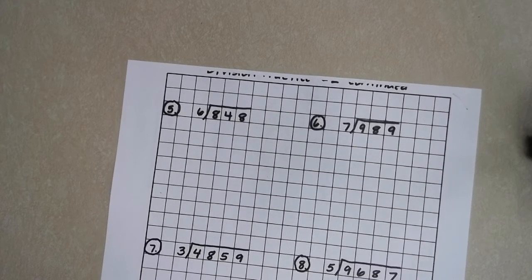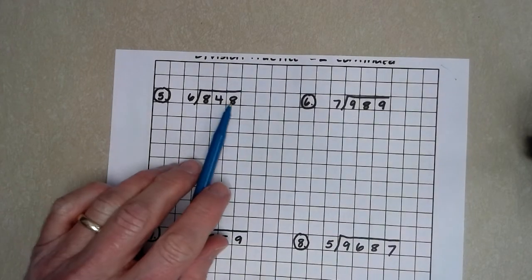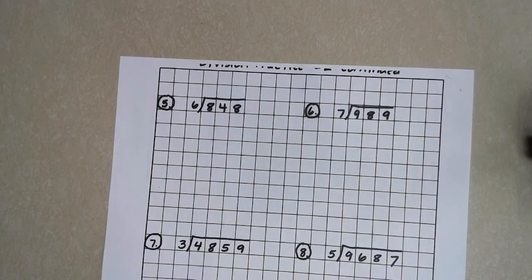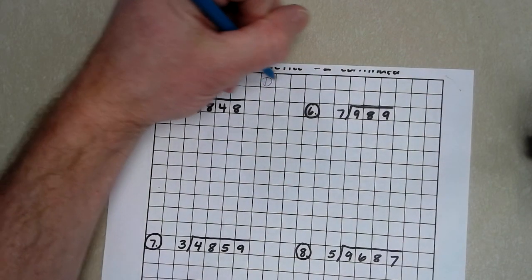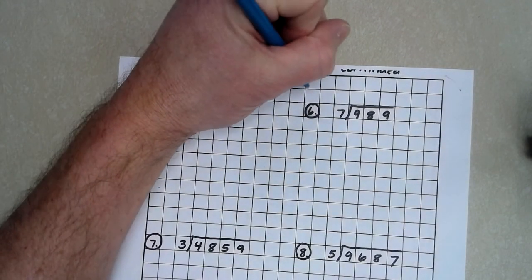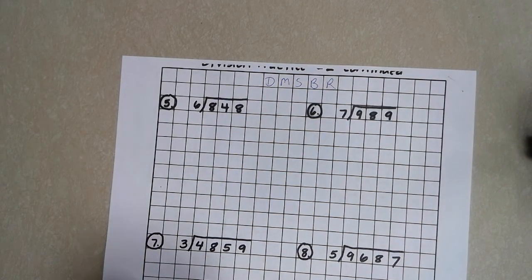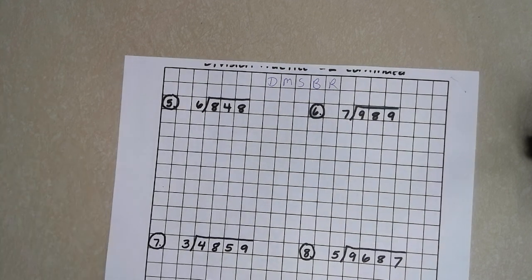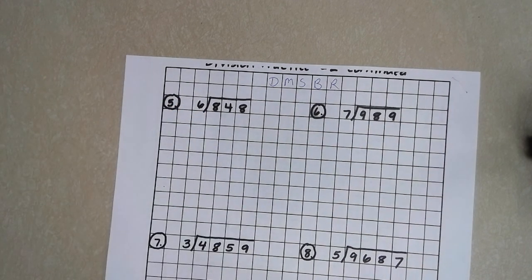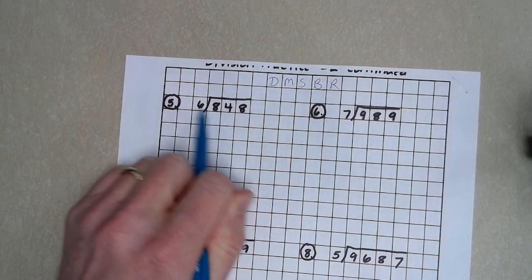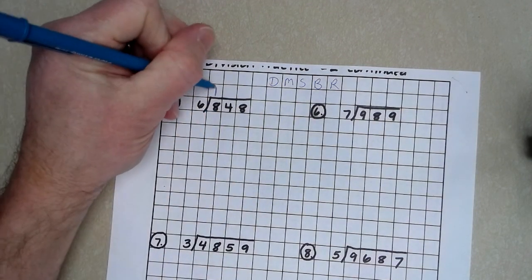Okay, if we look at the back side, see how you did there. Now we've got 3-digit numbers and 4-digit numbers that we're dividing out. So you can put dad, mom, sister, brother, rover up top to help you with the steps. Some of you don't need help with that. You already have it memorized. 6 and 8 here. So 8 divided by 6. I know that 6 will go in there one time.